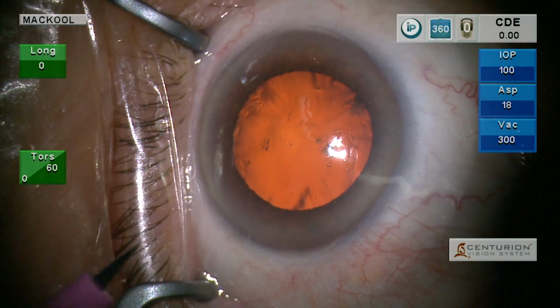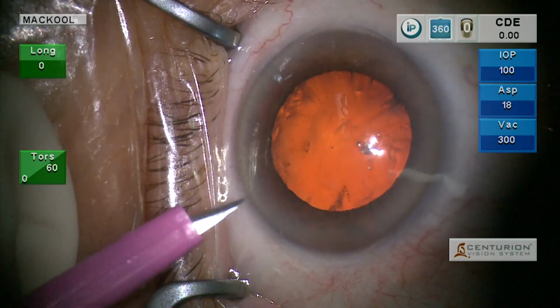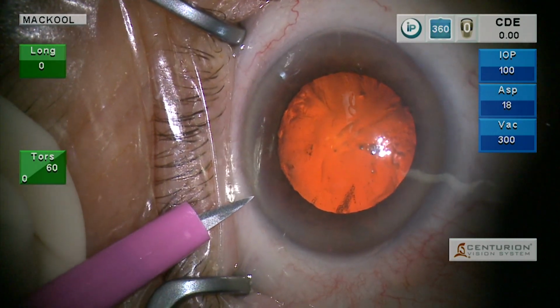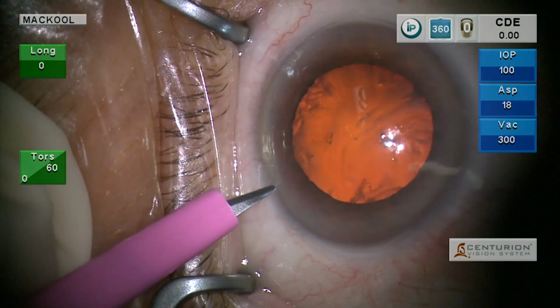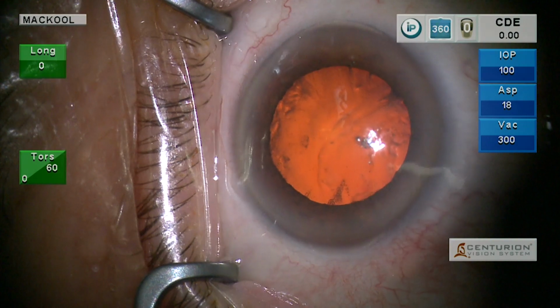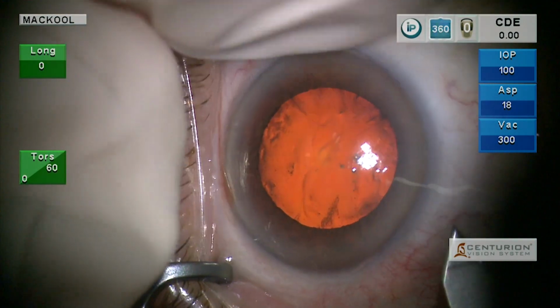So our plan here is a routine phaco and IOL insertion. The patient has a Bell's phenomenon and can't really overcome it. So we still can see the supratemporal limbus and make our side port incision. And then we can, this is a right eye.